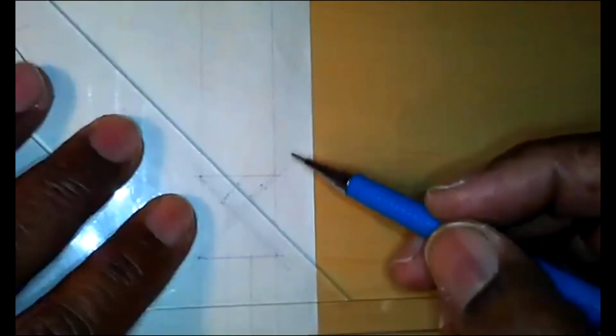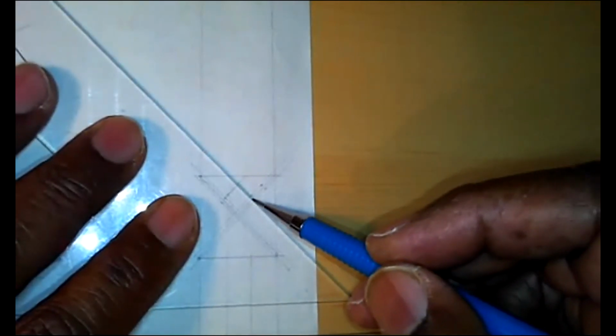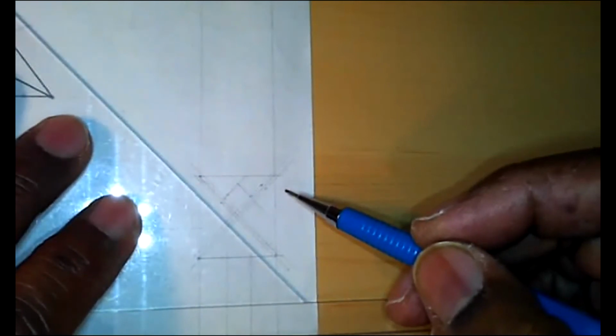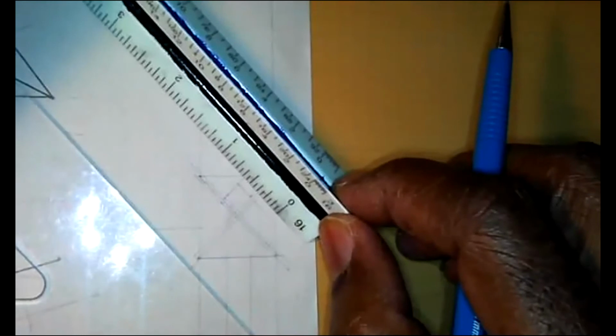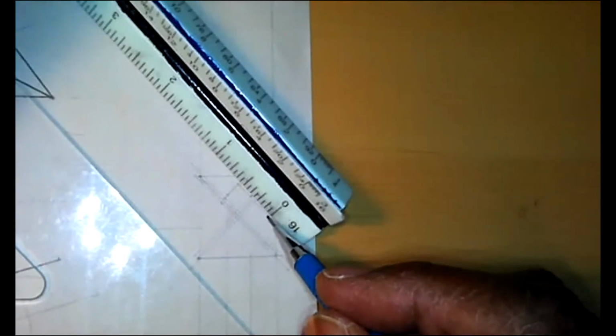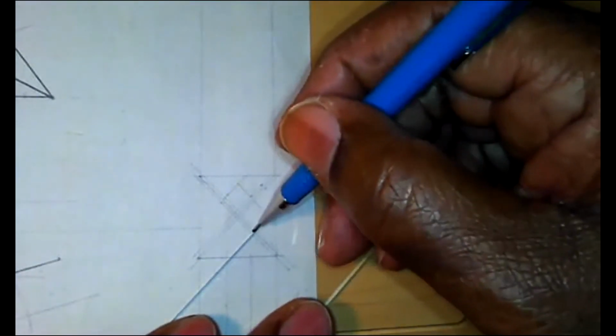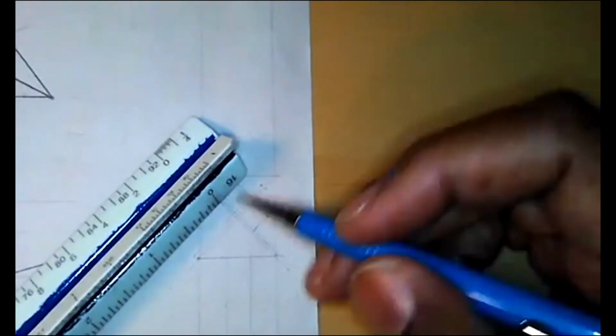Good. All right. Yes. So now I can continue to create the other ones the same way. 1/4 of an inch there. Okay. I need 1/4 of an inch from that. Okay, 1/4. Cool. Same thing over here. Need 1/4 of an inch.